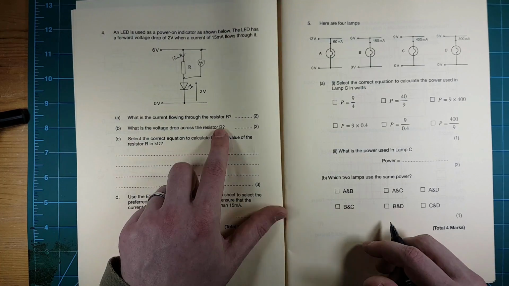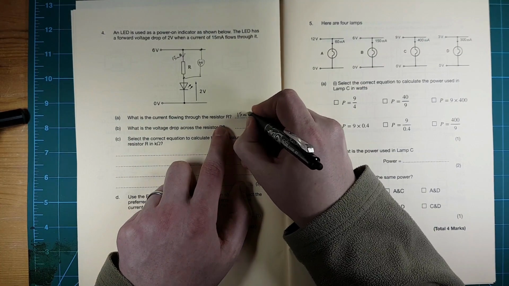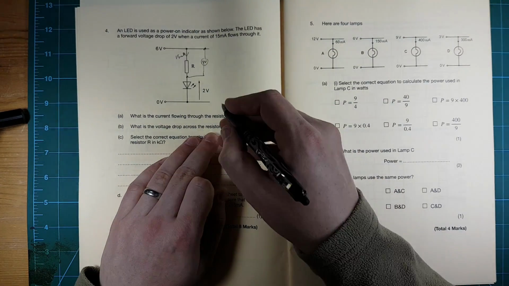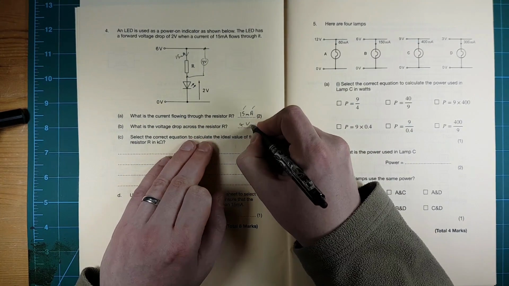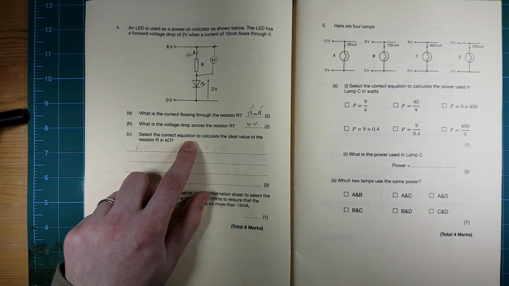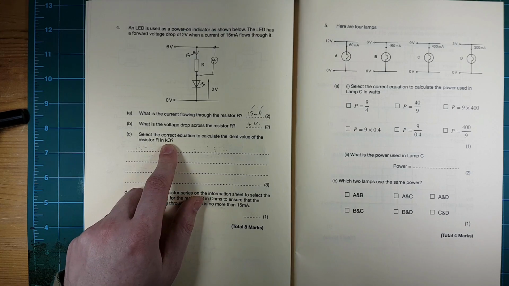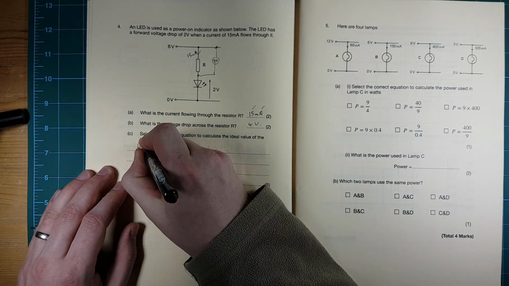Okay, what's the current flowing through the resistor? 15 milliamps. 1 mark for that, 1 mark for the unit. What's the voltage drop across the resistor? 4 volts. Select the correct equation to calculate the ideal value of the resistor R in kilo ohms. So we need R equals V over I.